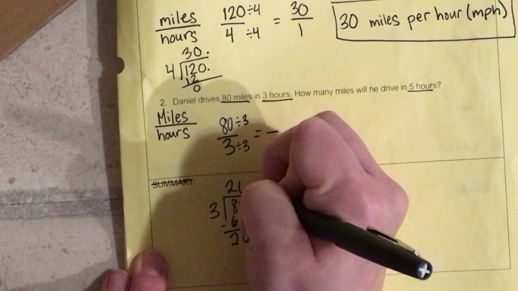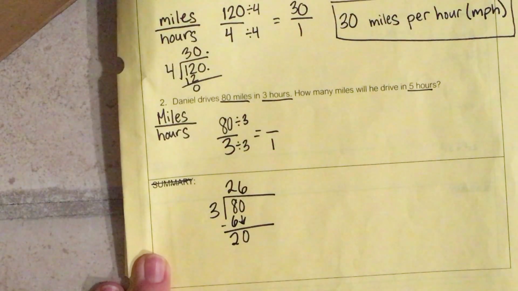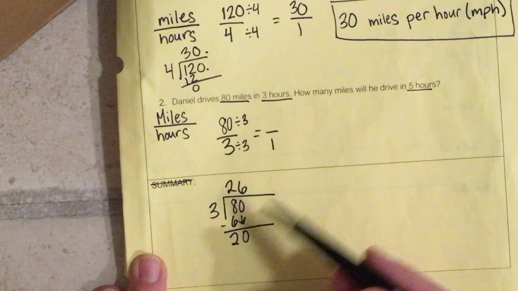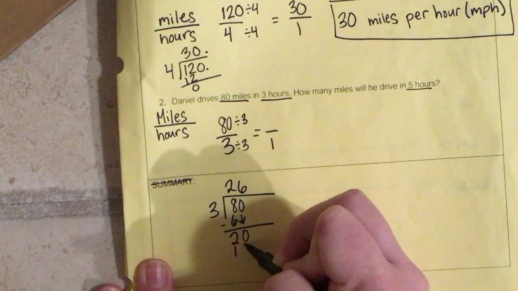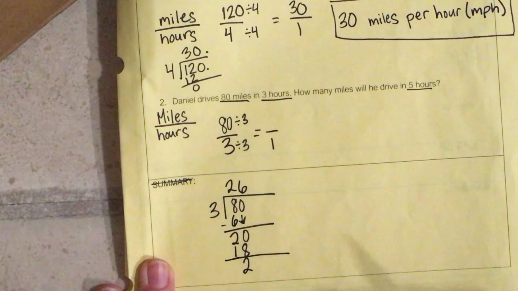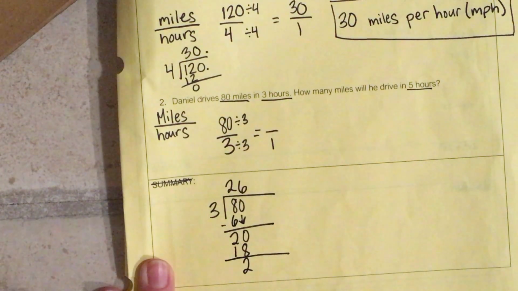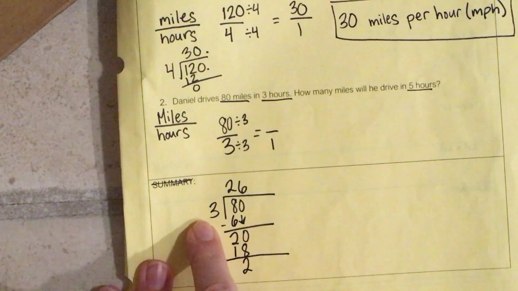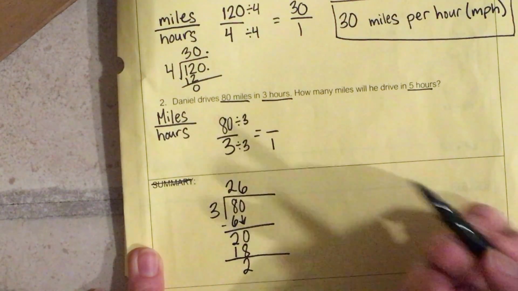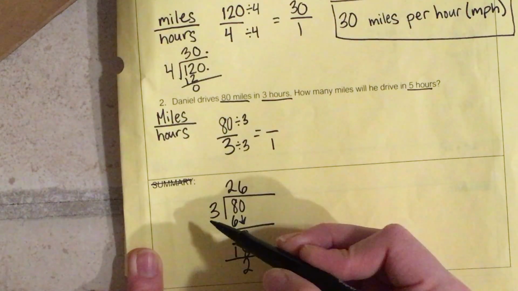3 goes into 20 6 times. 3 times 7 would be 21, and that's too much. So we're going to take it down to 3 times 6, which is 18. Again, leaves me with 2. Now I have no more decimals. I have a remainder of 2/3. This is where we can write it as 26 and 2/3.